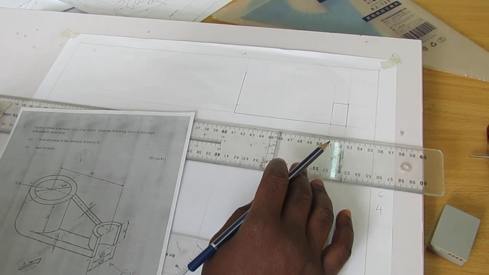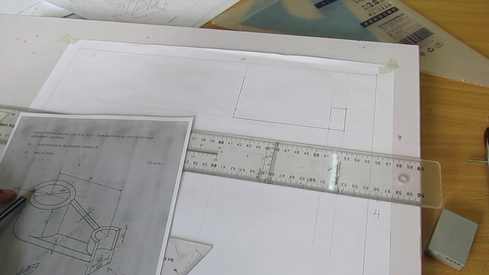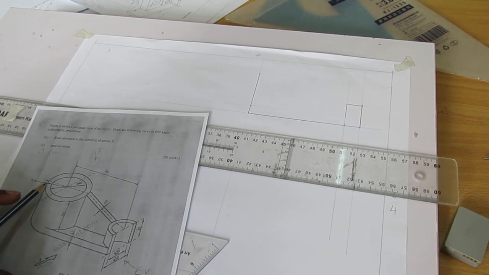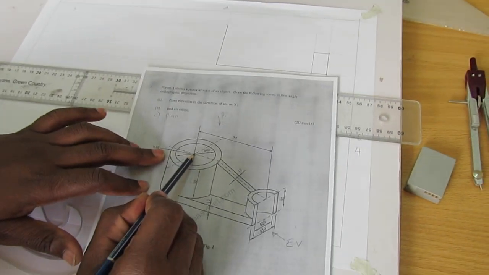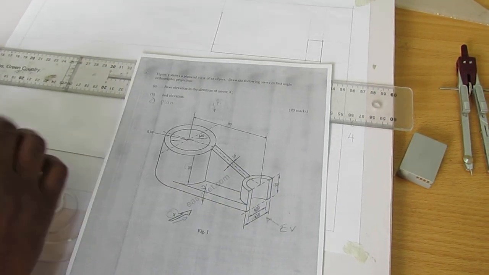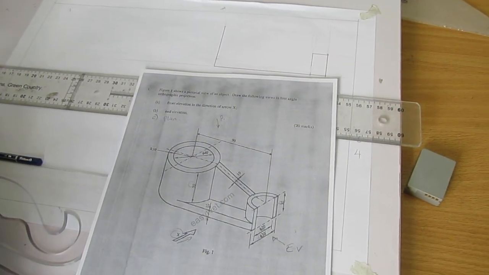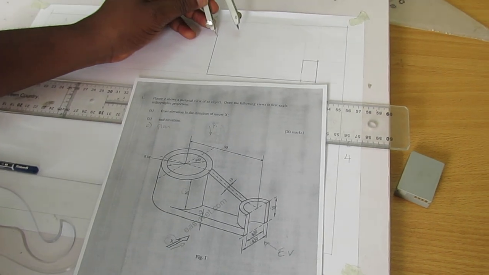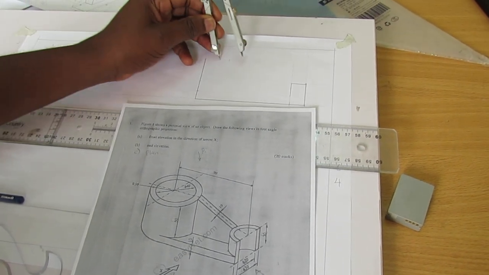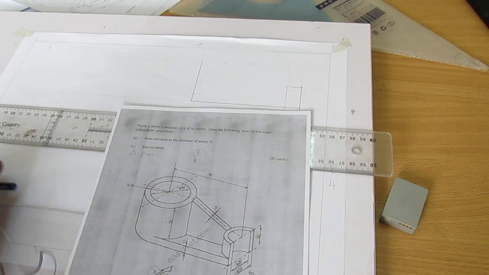I want to draw all of this cylinder. So the diameter of this cylinder, the larger cylinder, that is, is 30 plus 30, which is 60. Or I can measure two 30s like that. Then I come here, I measure 30. Come here, I measure another 30.